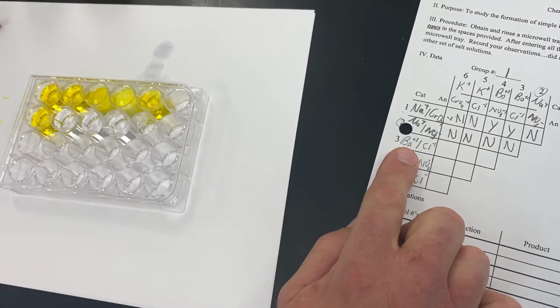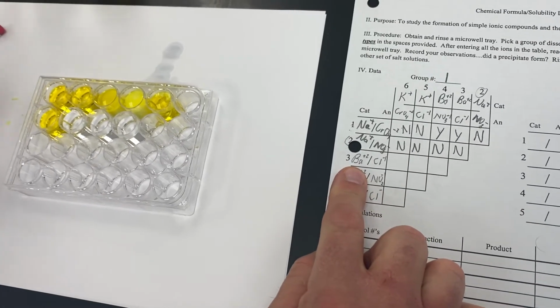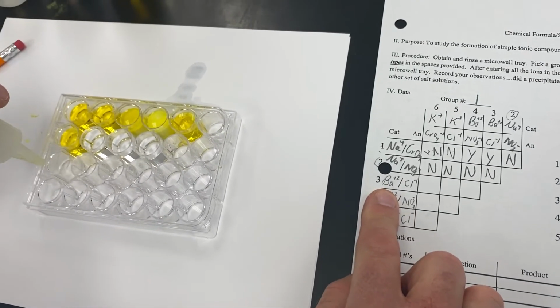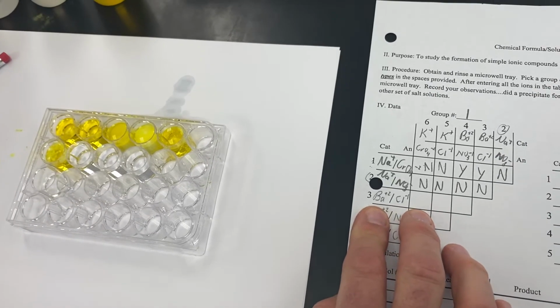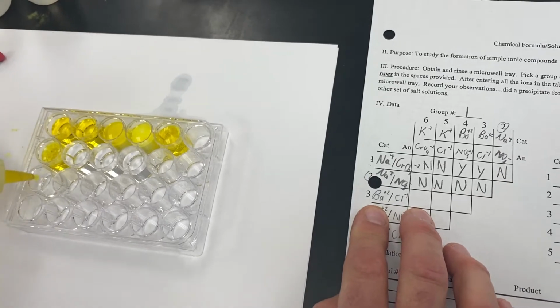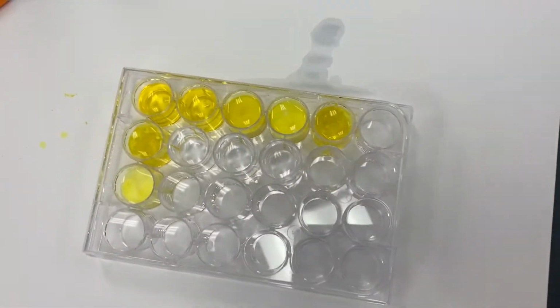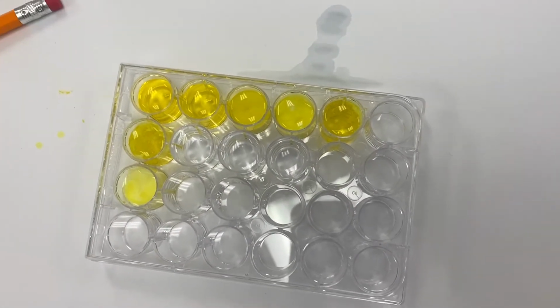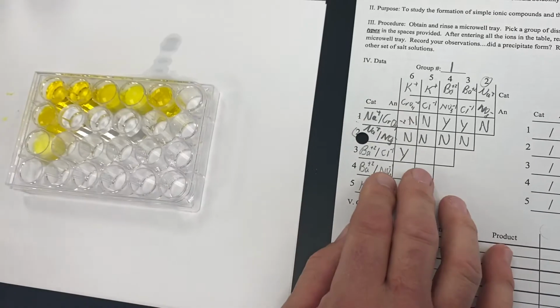Now we're going to come down to barium chloride. And with the barium chloride, we are then going to react that with potassium chromate. That would be this guy. And when we do, you'll notice that we created a milky yellow-white substance. That is our precipitate. So that would be yes.